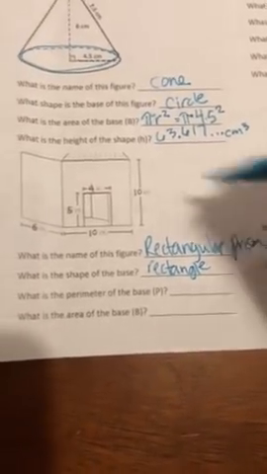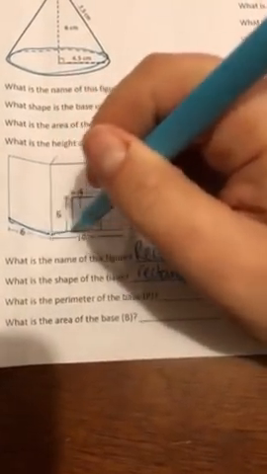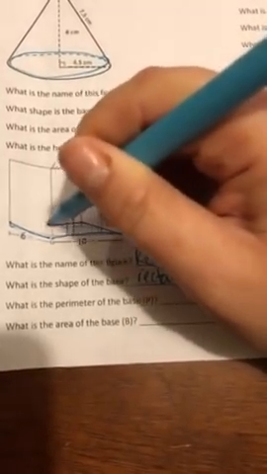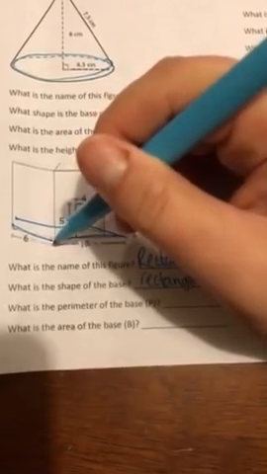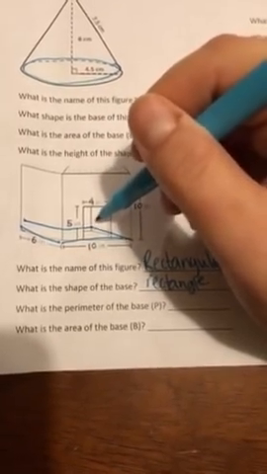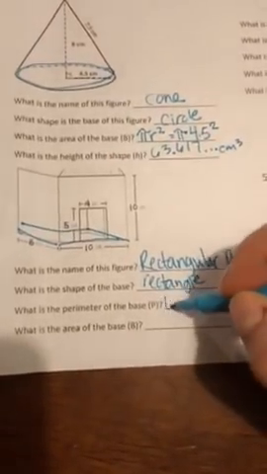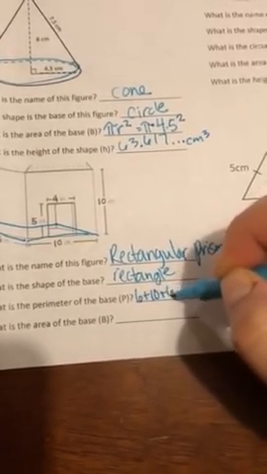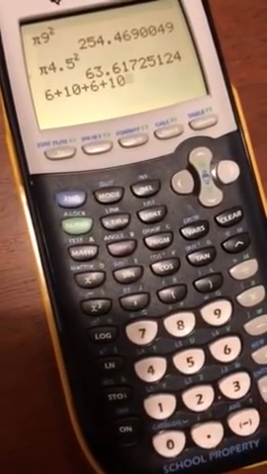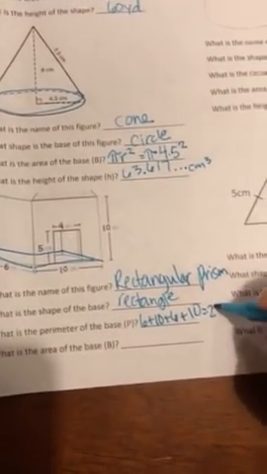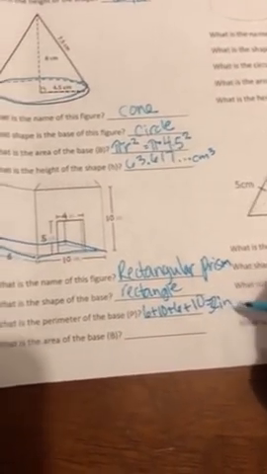What is the perimeter of the base? So on a house, the base is always going to be the floor. So you would find the perimeter of the floor. So you do 6 plus 10 plus 6 plus 10. Take that over to your calculator if you need to. And you would get 32. So that equals 32 inches.